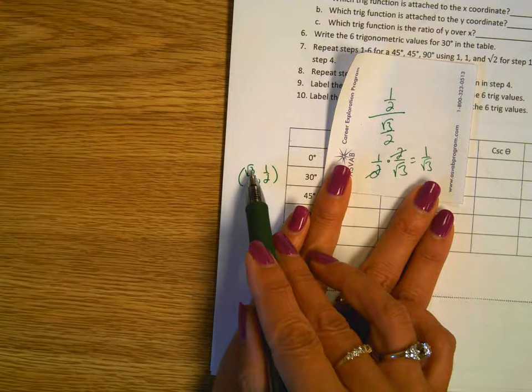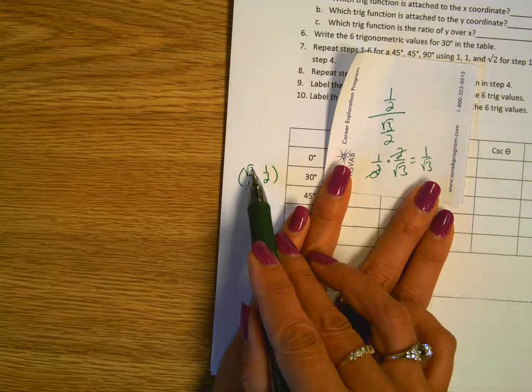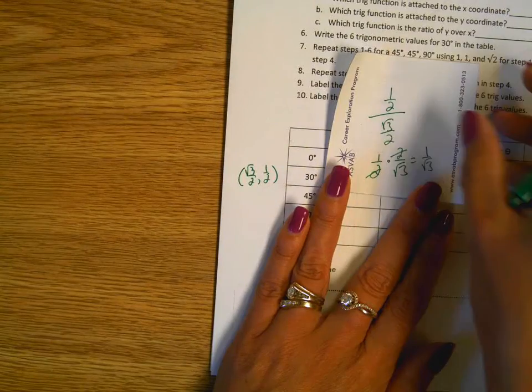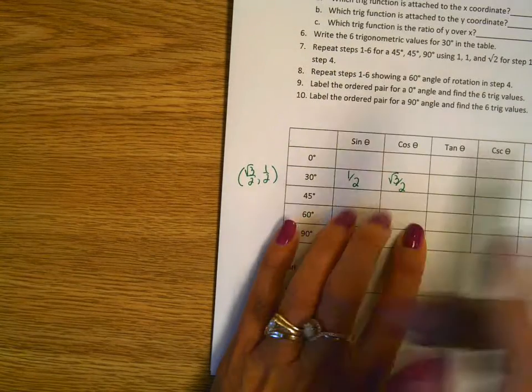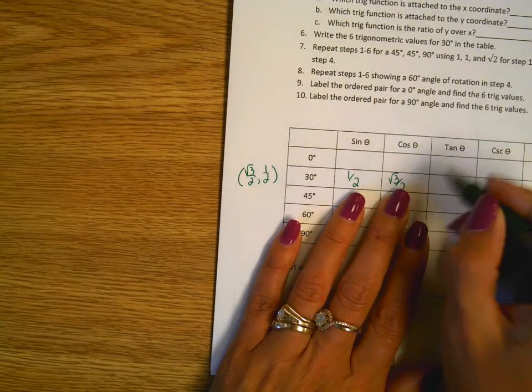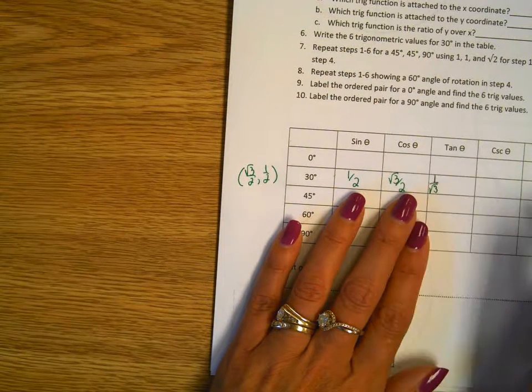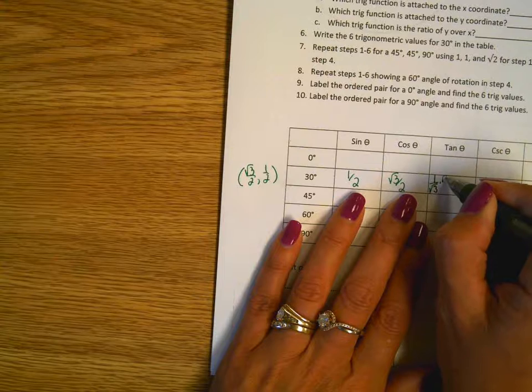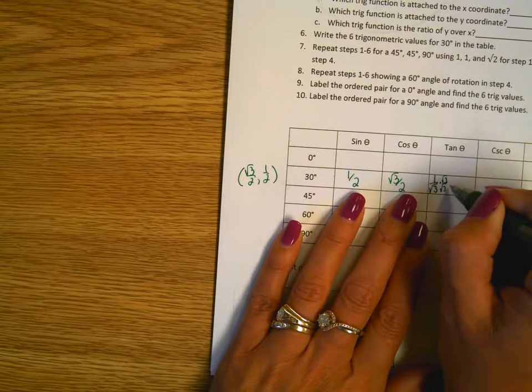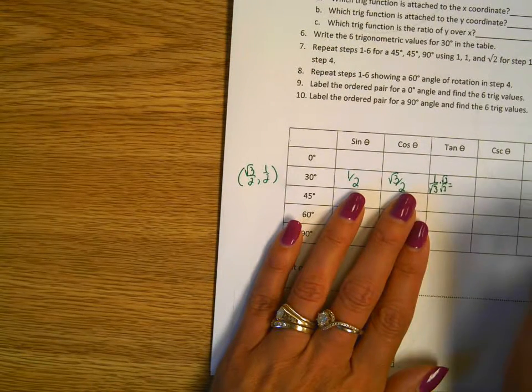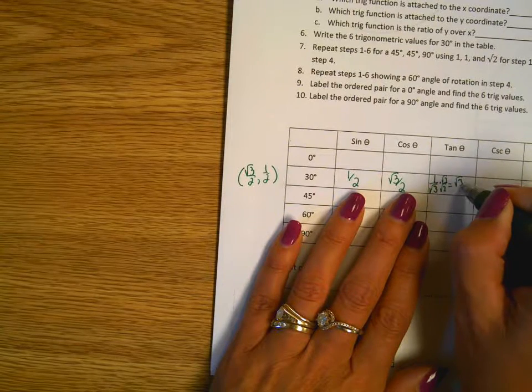And you'd have 1 over square root of 3, but we've got to hit it with the 1 because we can't leave that. So if you want to put the 1 over, because it's the y over the x, 1 over square root of 3, and if you hit it with a 1, what are we going to have? Square root of 3 over 3.